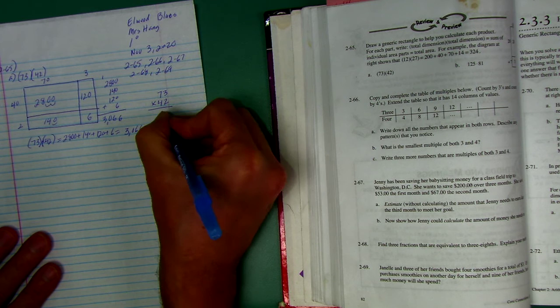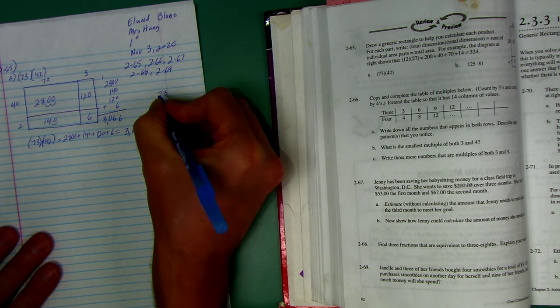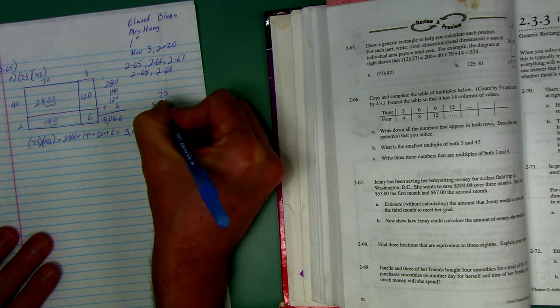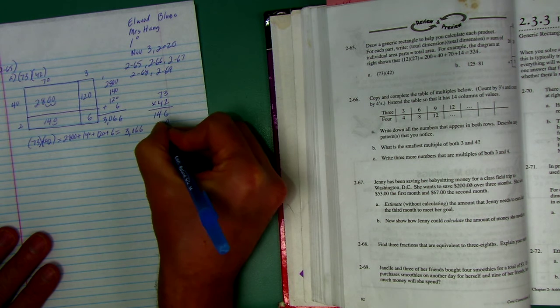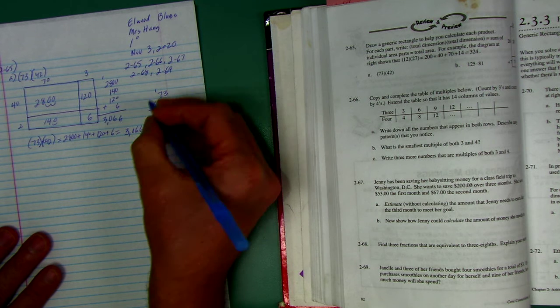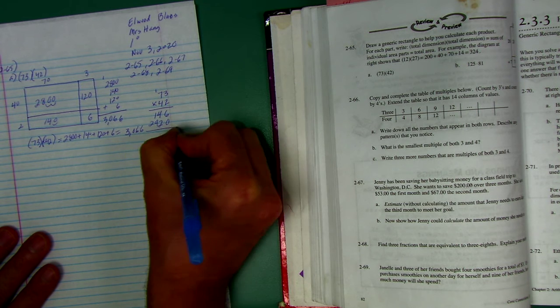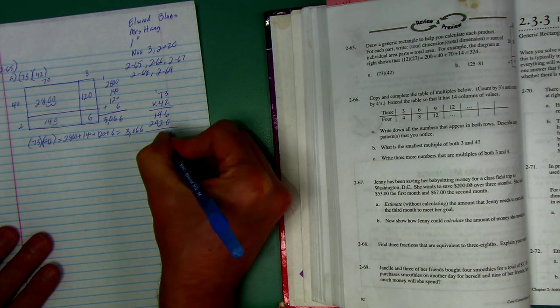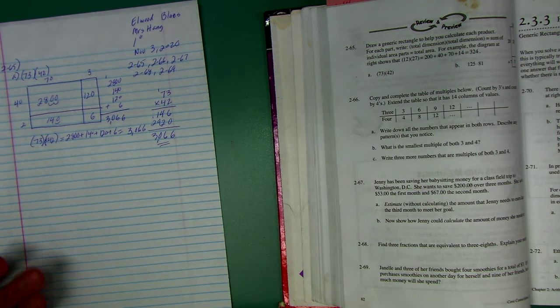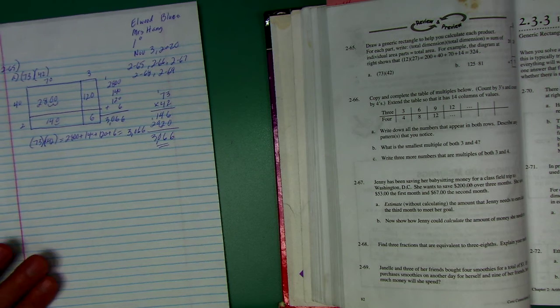Okay, 2 times 3 is 6. 2 times 7 is 14. Now I put a placeholder here because that's not really a 4, it's really a 40, right? 4 times 3 is 12. Carry the 1, and 4 times 7 is 28, plus that 1, 29. And now I go add, and I double checked to make sure I got the correct answer. Okay, I feel good about that now.